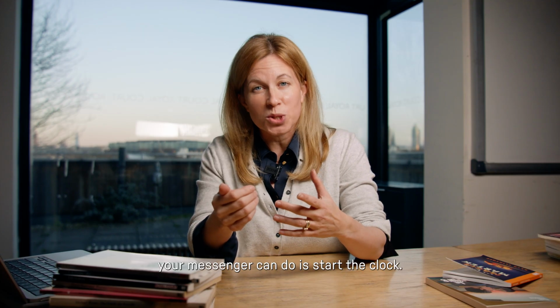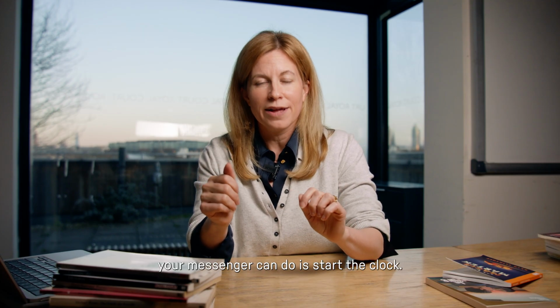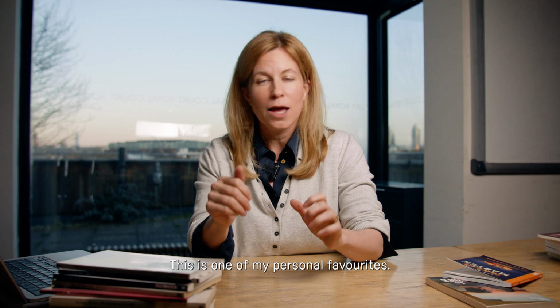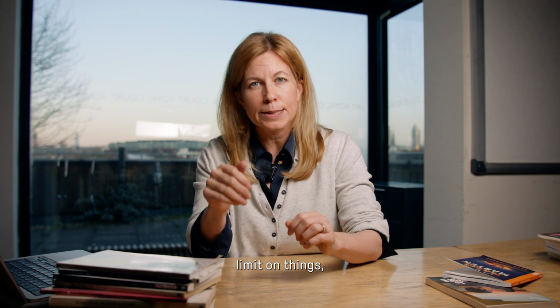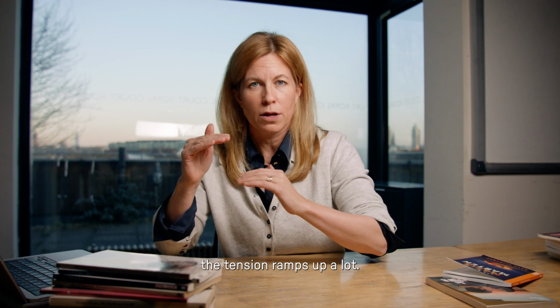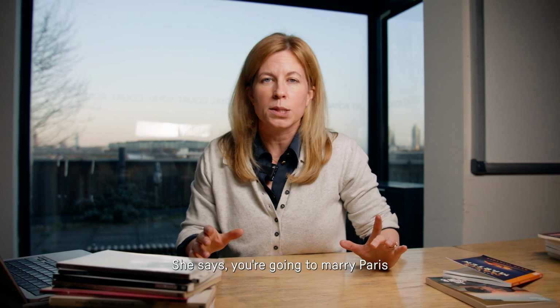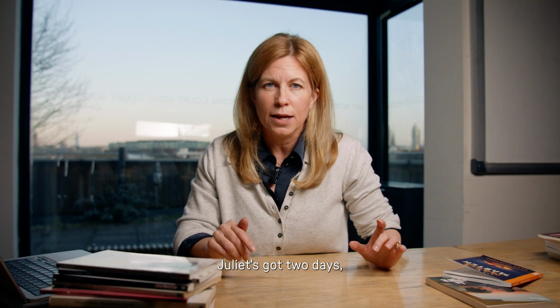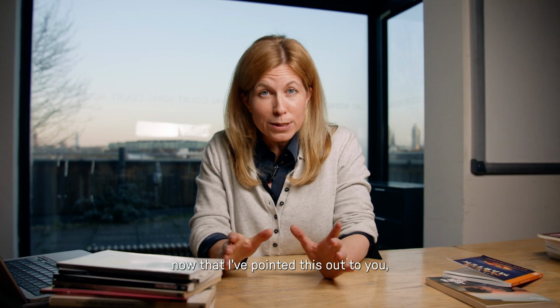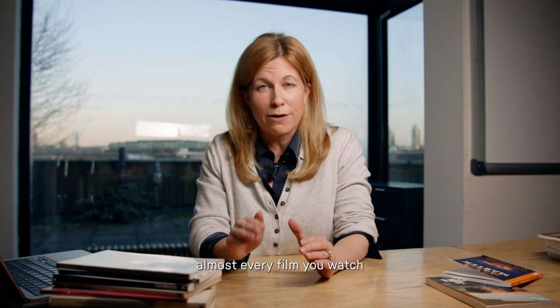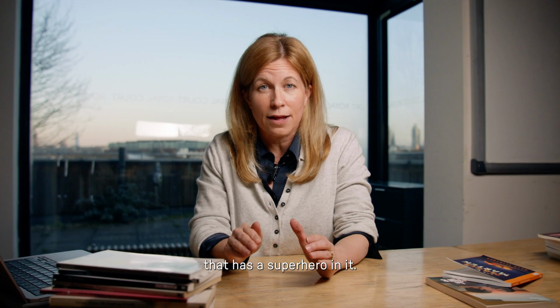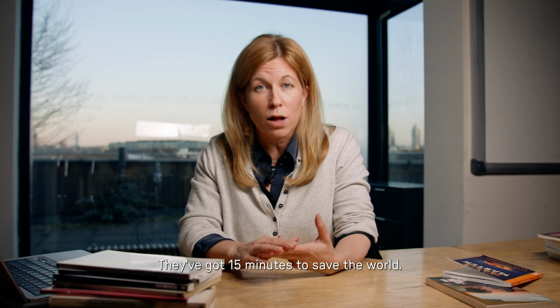Another thing your messenger can do is start the clock. This is one of my personal favorites. As soon as you put a time limit on things, the tension ramps up a lot. Juliet's mum doesn't just come in and say, "Hey, you're going to marry Paris, that's great news." She says, "You're going to marry Paris on Thursday." Juliet's got 2 days. You will see this, now that I've pointed this out to you, you're going to see it in almost every film you watch that has a superhero in it. They've got 15 minutes to save the world, go.